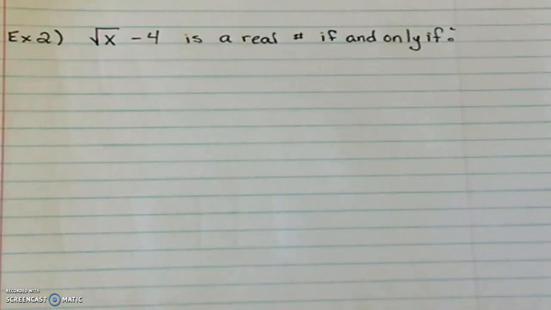Okay, what if I asked you: the square root of x minus 4 is a real number if and only if what? Well, as I look at this problem, I don't have an equal sign. It's not an equation. This is actually an expression. And they want to know, when is it a real number?